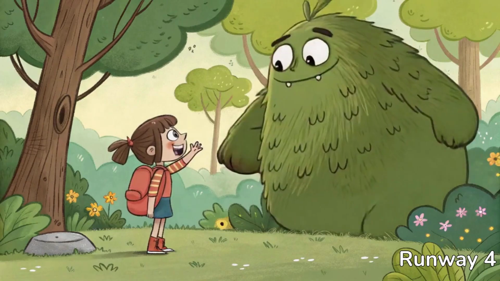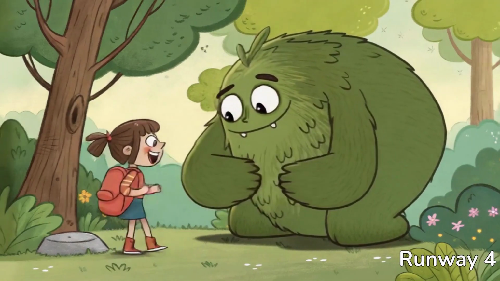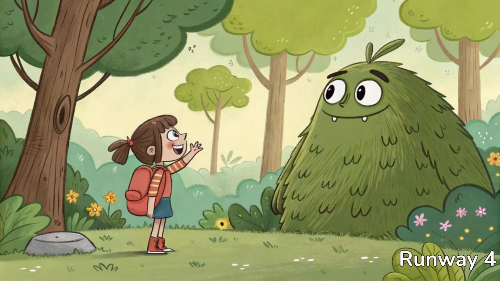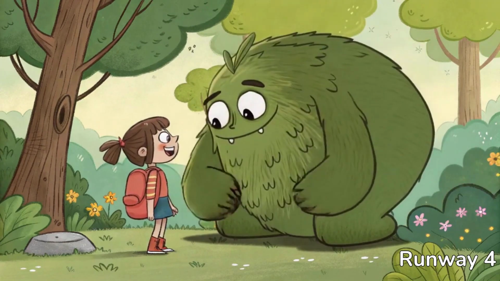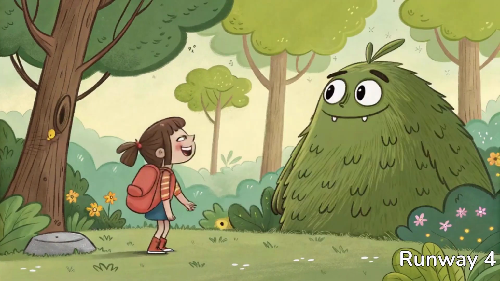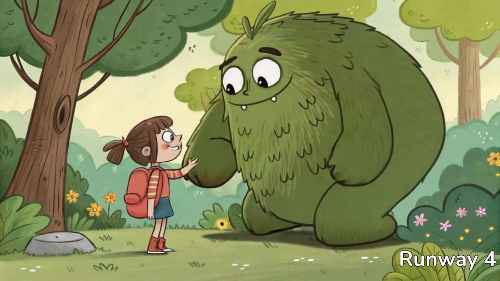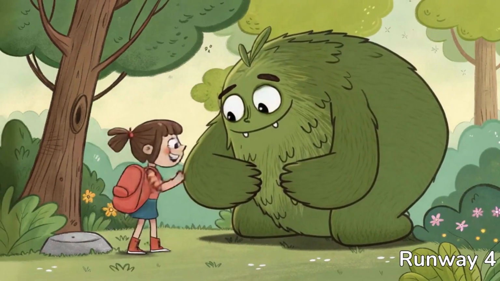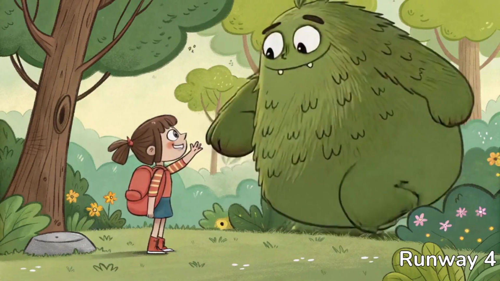Runway 4. Runway gives us a really unique, almost painterly animation style. It's less about smooth, fluid motion and more about creating a series of beautiful, handcrafted frames. It's a very different, but equally valid approach.